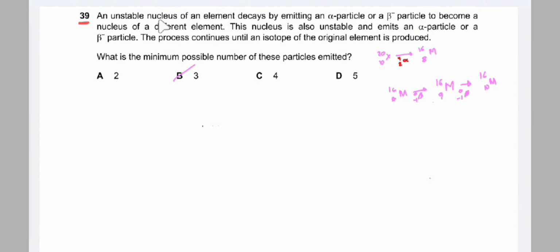Question number 39. An unstable nucleus of an element decays by emitting an alpha particle or a beta particle. Let us consider the unstable nucleus as X. Let us consider it emits an alpha particle. As it emits an alpha particle, its proton number decreases by 2, that is 10 becomes 8, and the nucleon number decreases by 4. So 20 becomes 16 after emitting an alpha particle.